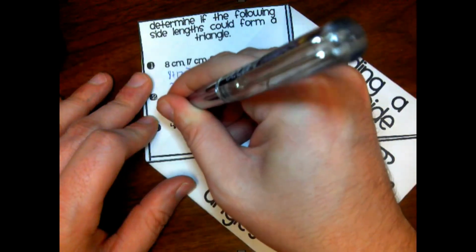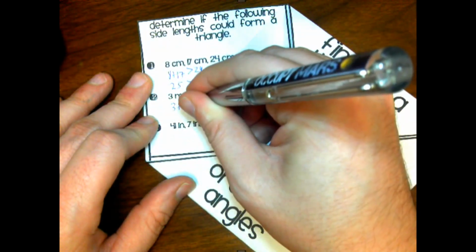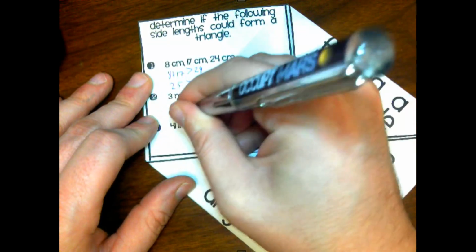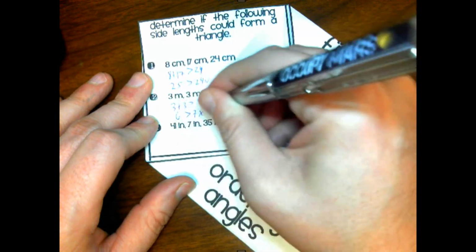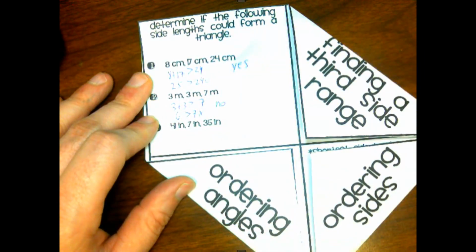Here we've got 3 plus 3. We need that to be greater than 7. 3 plus 3 is 6. Is 6 greater than 7? No. So these could not be the sides of a triangle.